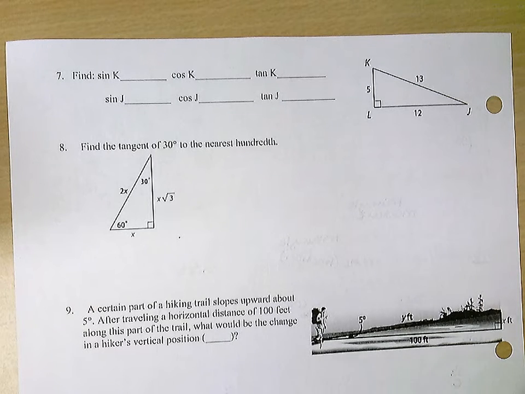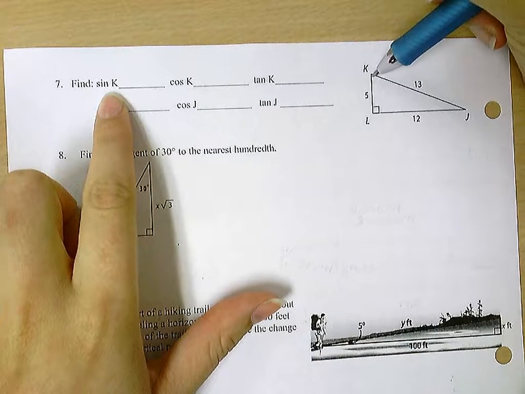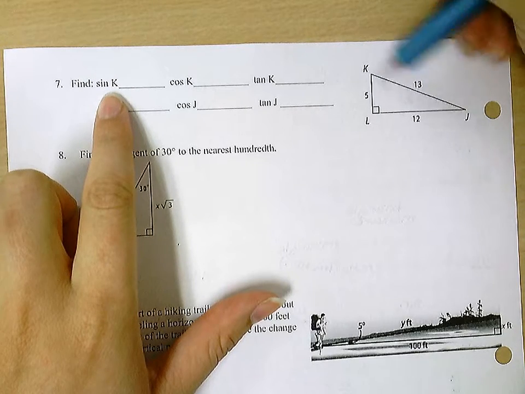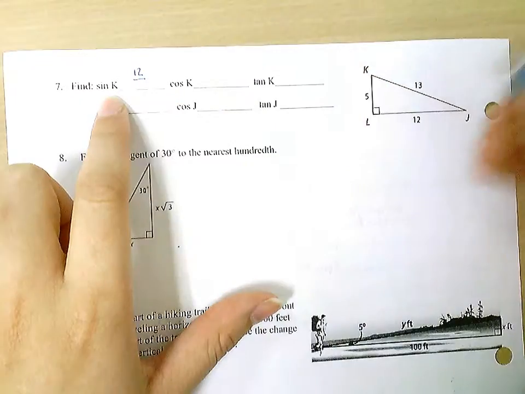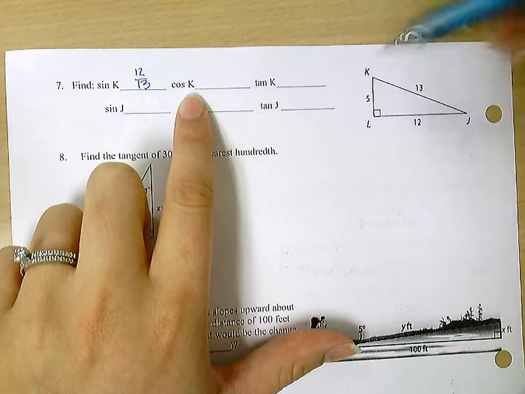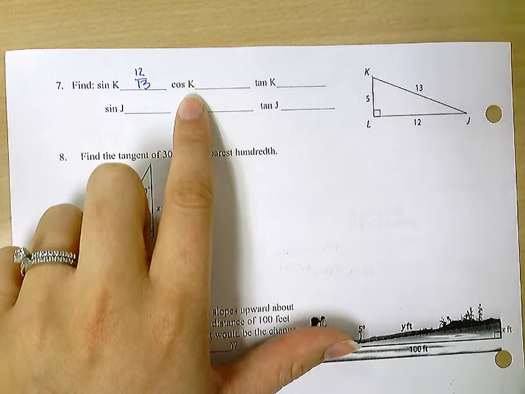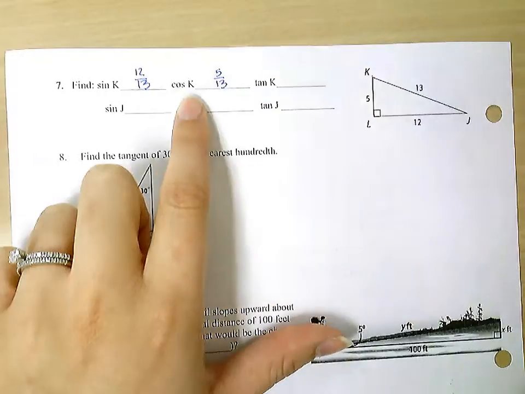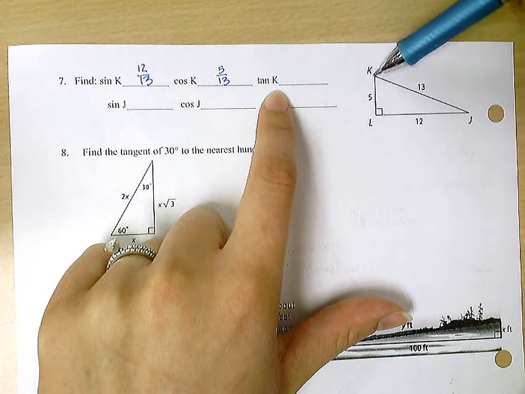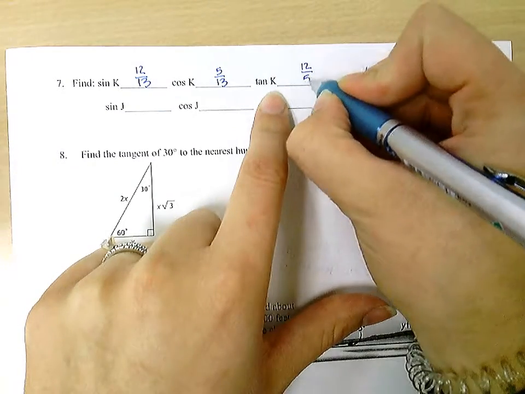Just going through 7 quickly here, it's the same process. When I say find sine of K, you need to start at angle K. Sine is opposite over hypotenuse. So you need the opposite side, or across from, that's 12, over the hypotenuse, which is 13. Then cosine of K. From K, we need the side adjacent over the hypotenuse. So that is 5 over 13. And then tangent of K. Tangent is opposite over adjacent. So we need that opposite side again, which is 12, over the adjacent side, which is 5.